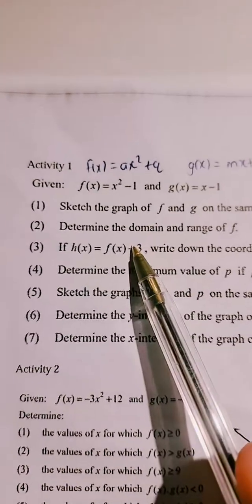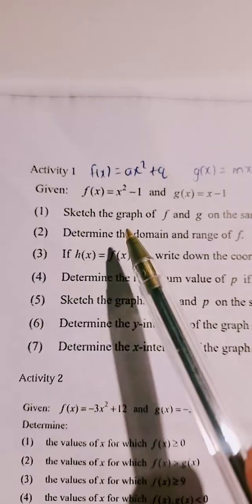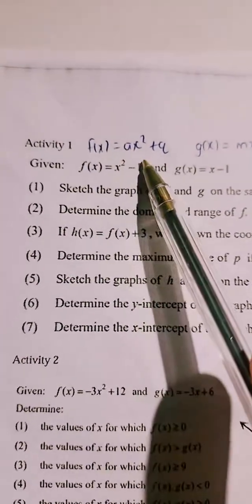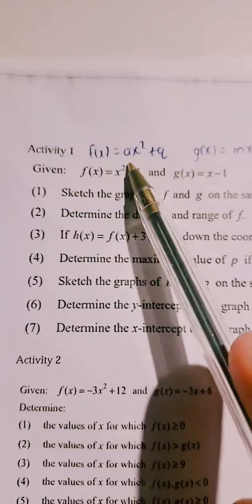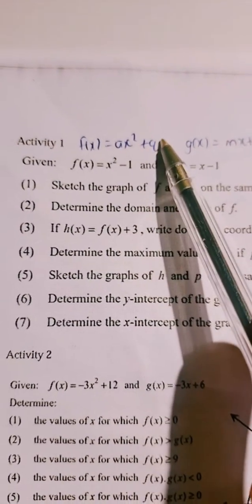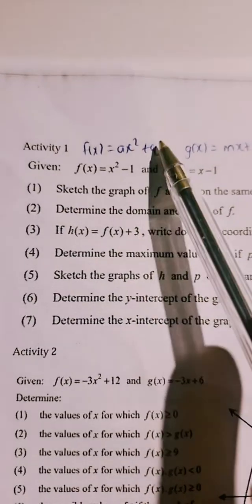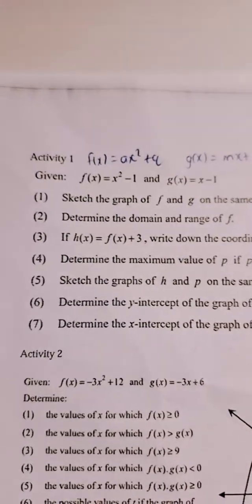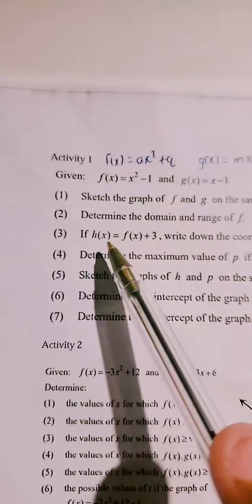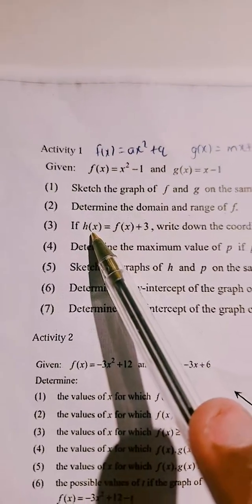If we are saying this is f of x, and all of a sudden I take 3 and add it here, I'm adding it to which parameter? I'm adding it to q. When I add 3 to q, what am I actually doing to f of x so that h of x is formed?